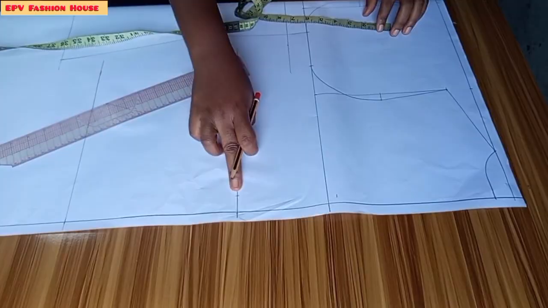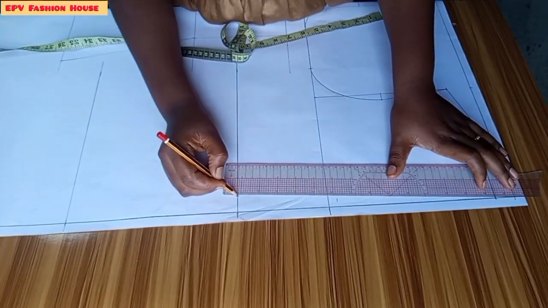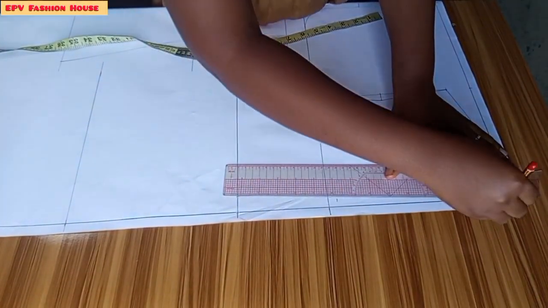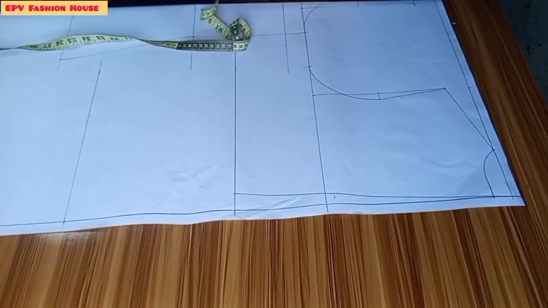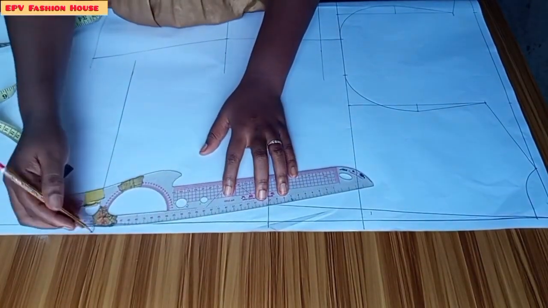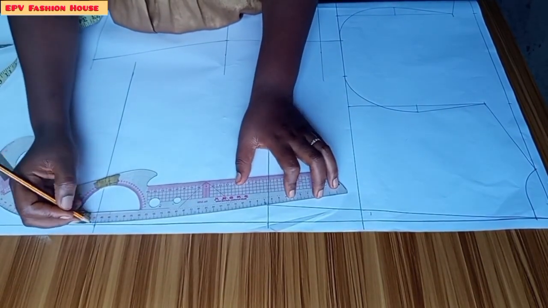I moved in by 1 inch at my waistline. I'll take it straight up to my back neckline. Then, making use of my curve, I'll connect this to my hip line.